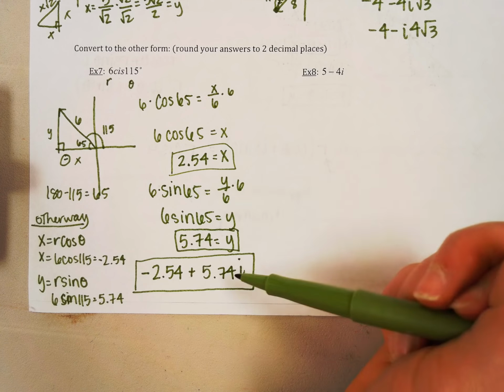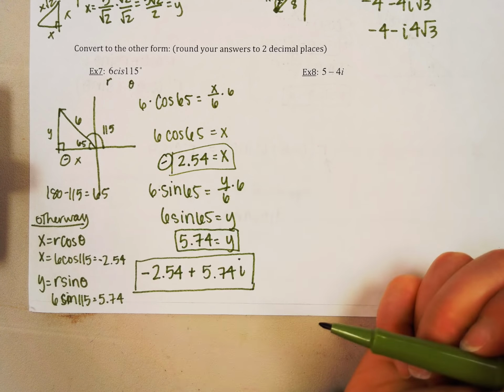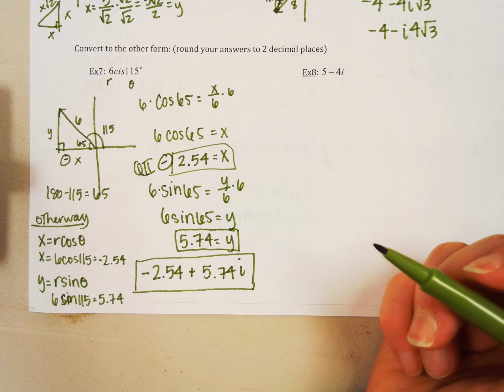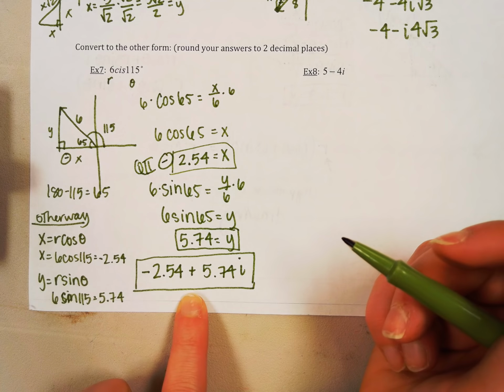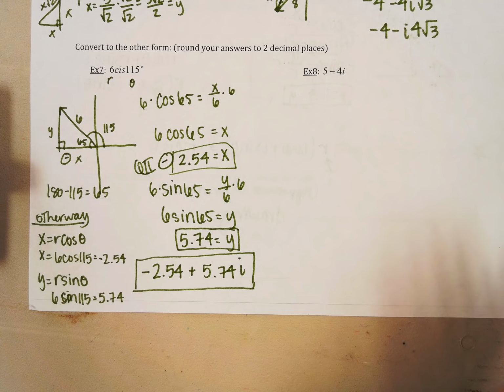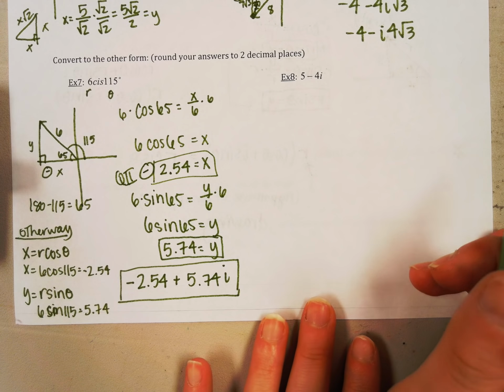Just know that you have to go double check and make sure that this thing has to be negative because you're in quadrant 2. That's important, to make sure that your value here at the end reflects what quadrant you actually are in for this complex number.